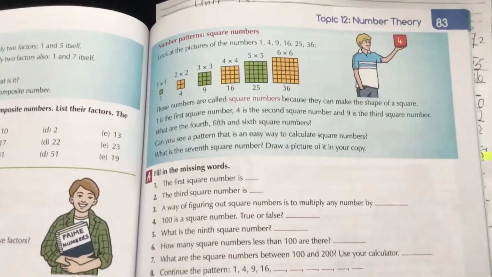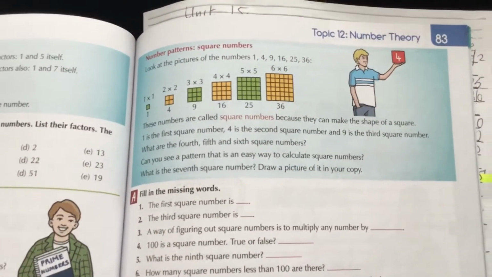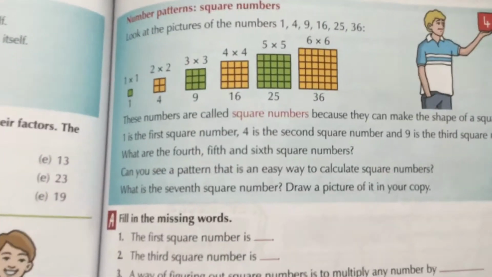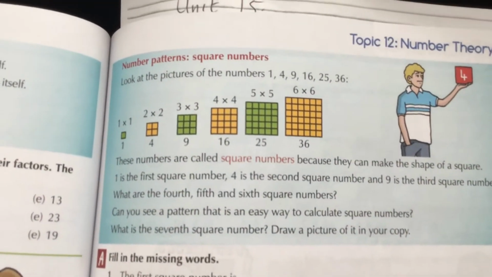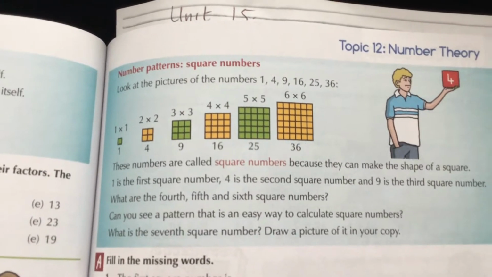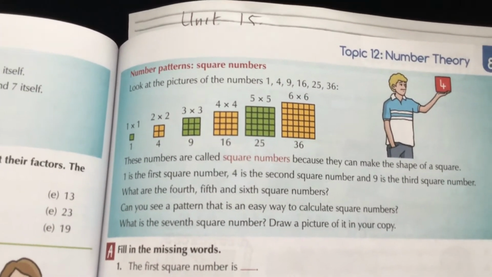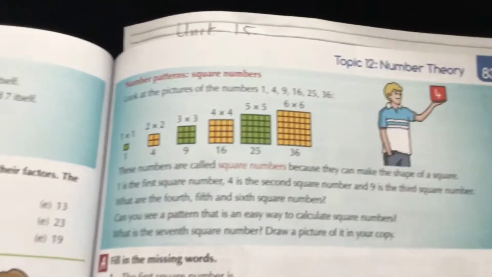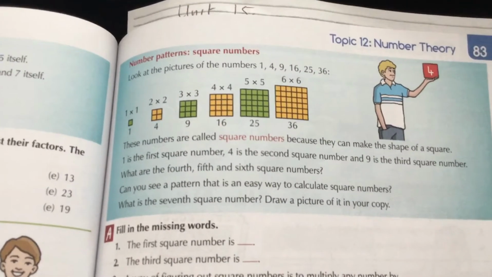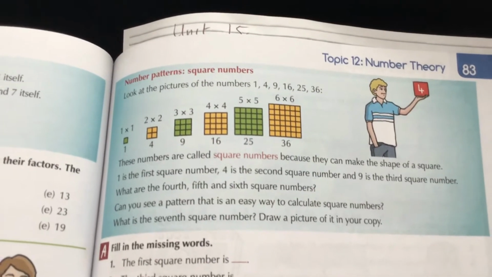And we're doing page 83. I feel I've been saying this to myself over and over again. Today we're going to be honing in on number patterns, square numbers. So if you look here, we have 1, 4, 9, 16, 25, 36. 1 one is 1, 2 twos are 4, 3 threes are 9, 4 fours are 16. As you can see, the pattern here is 1, 4, 9, 16, 25, 36.